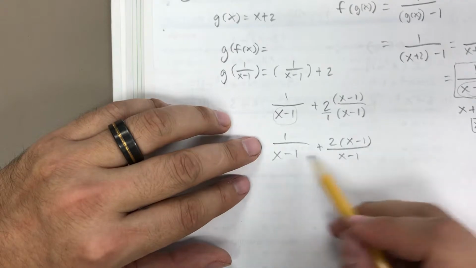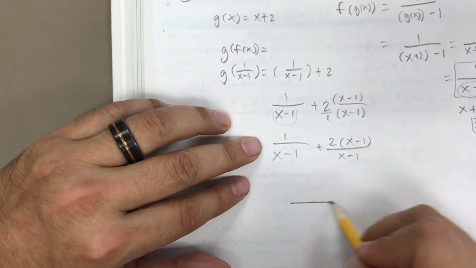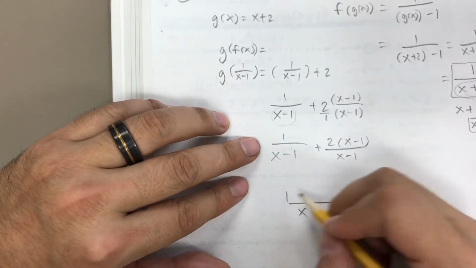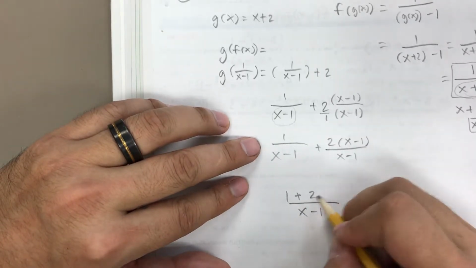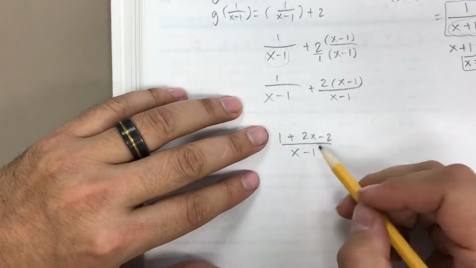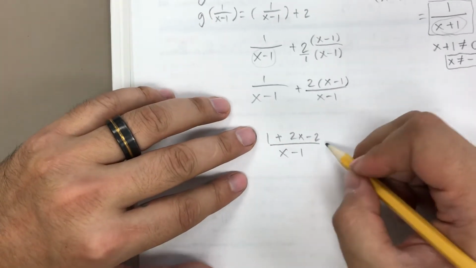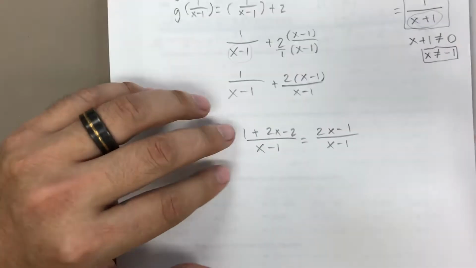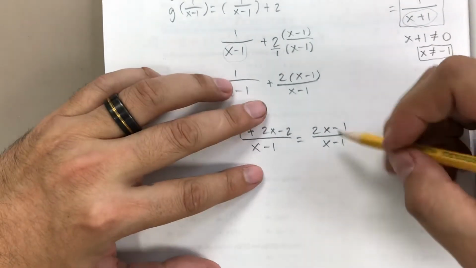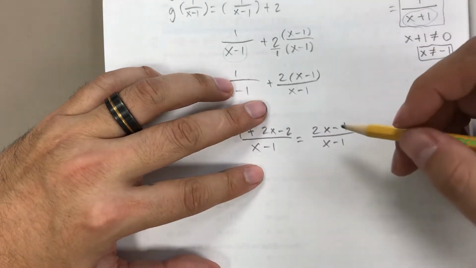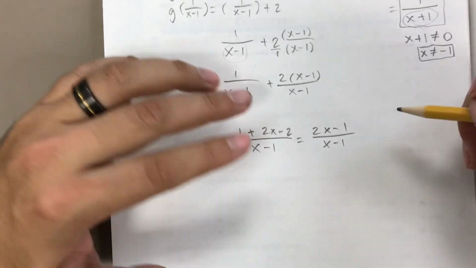So now, for the bottom parts, the denominator, we keep it the same, x minus 1. And then I'm going to distribute that 2 in there, so we've got 1 plus, and then 2 times x is 2x, 2 times negative 1 is negative 2. And then combining like terms, 1 minus 2 is negative 1, so I end up with 2x minus 1 over x minus 1. All right, so it doesn't look like we can factor this much at all on the top, so there's no chance that we're going to be able to cancel out that x minus 1 in the denominator.